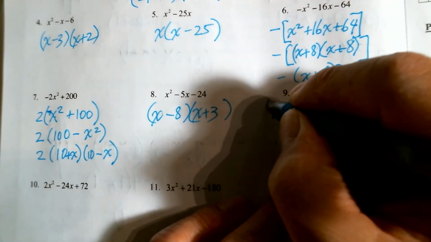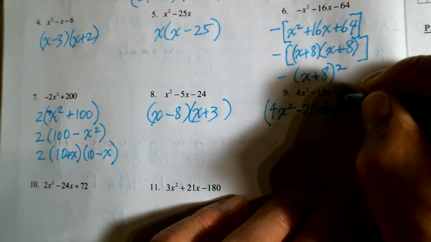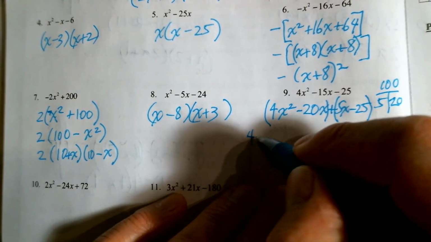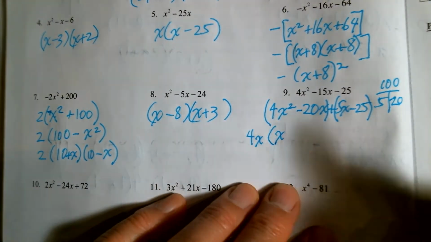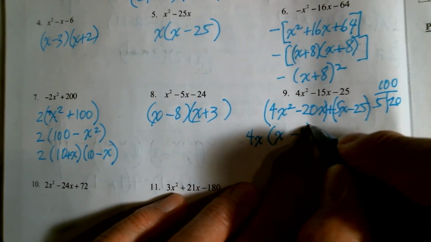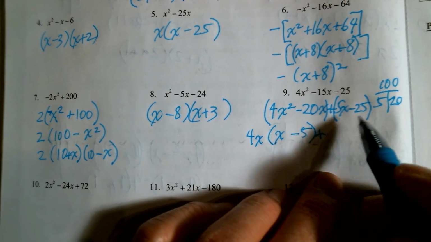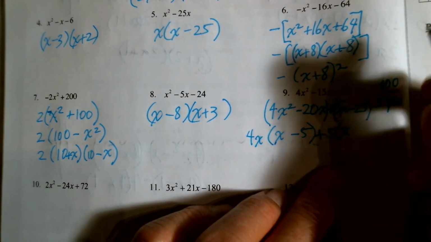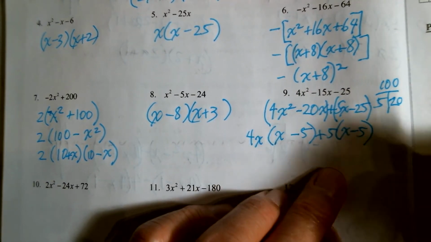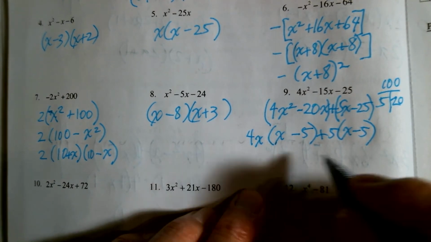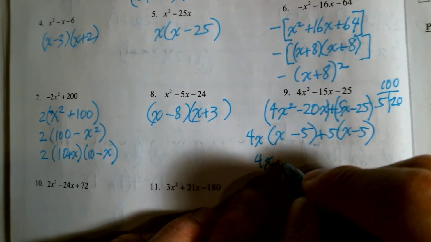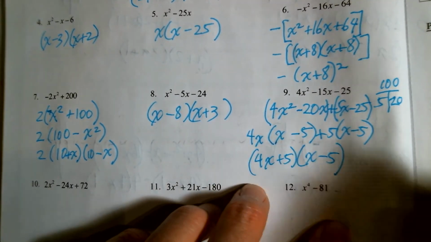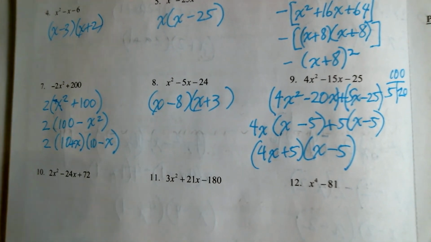Factoring. Common factor is 4x. Common factor is 5. Okay, now we can just combine it. Okay, we're done.